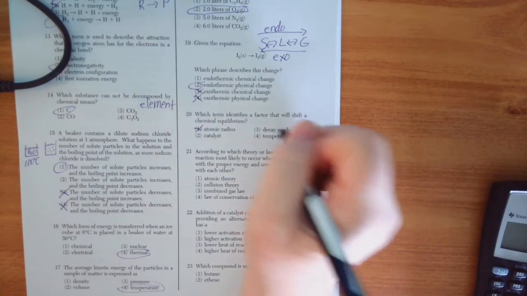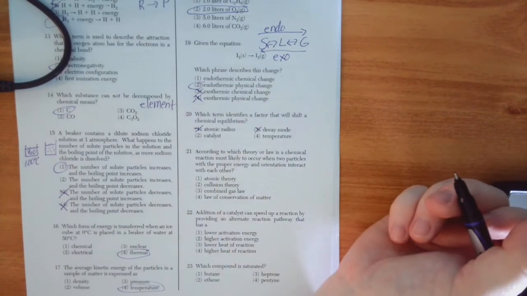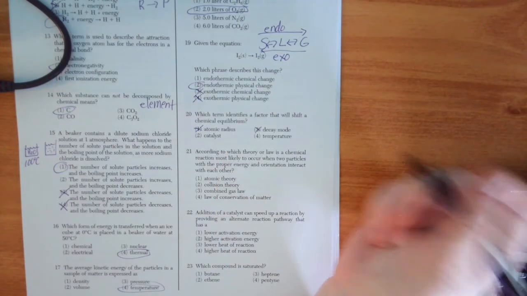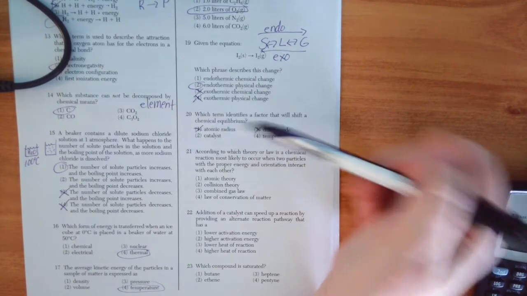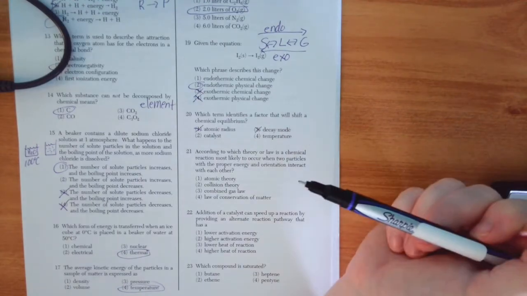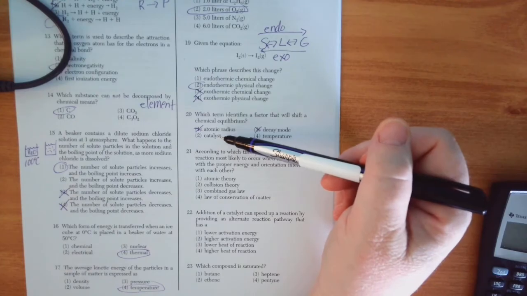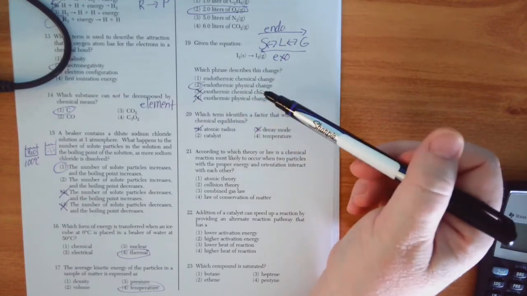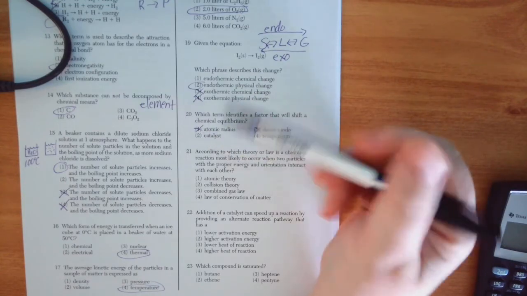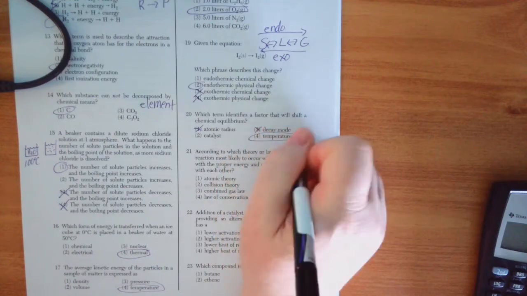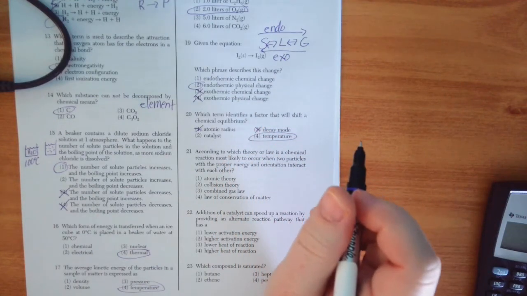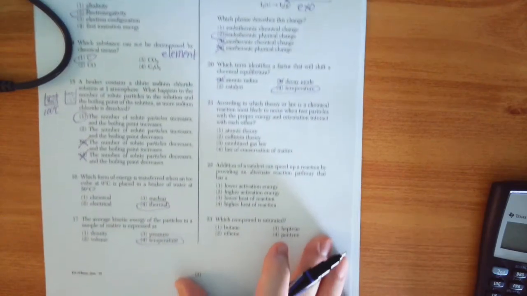So atomic radius and decay mode, you should know to just get rid of those as options. But we're left with catalyst and temperature. And it may be confusing which one. Well, a catalyst speeds up both the forward and reverse reaction, so it's not going to shift the equilibrium. Temperature is the one that is going to actually shift the equilibrium.